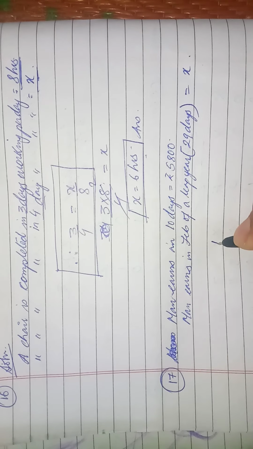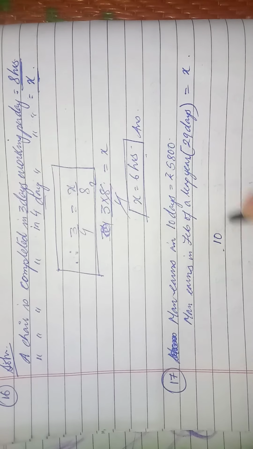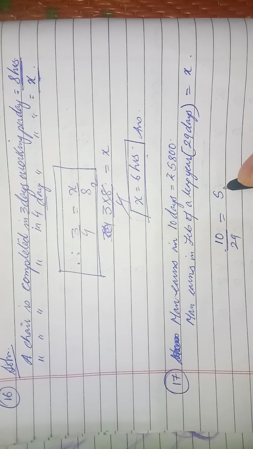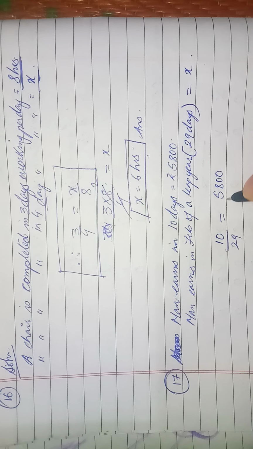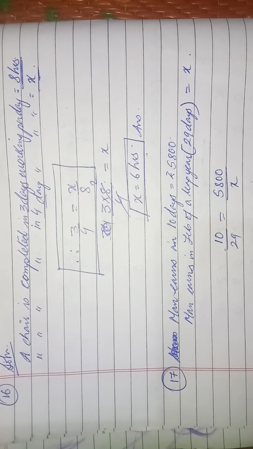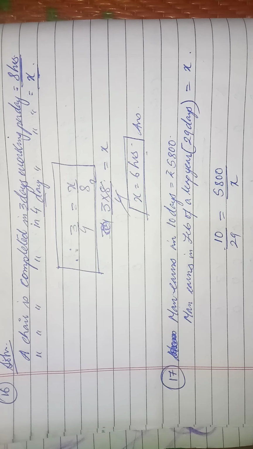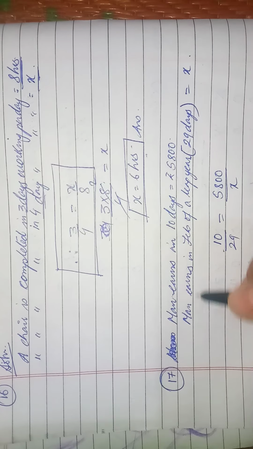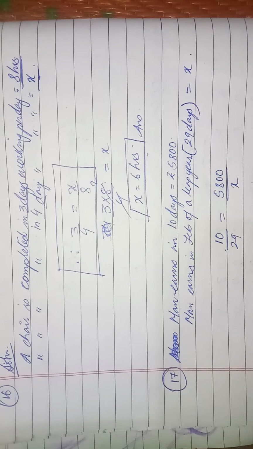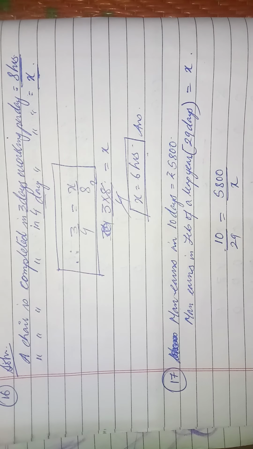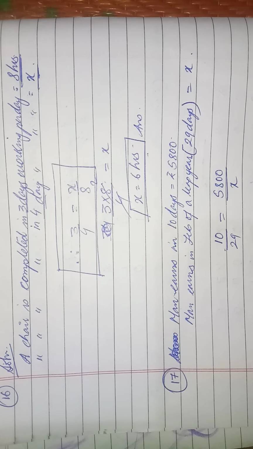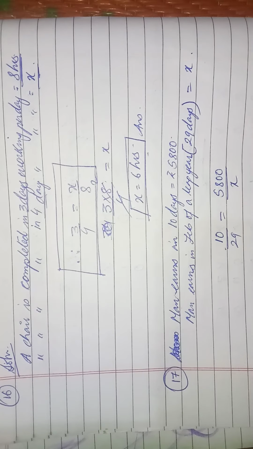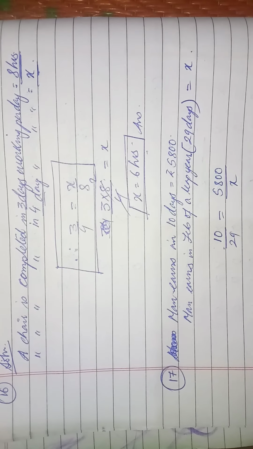So let us do 10 upon 29 equals 5,800 divided by X. Is there any problem? No. So let us do cross multiplication. He earns in the month of February 5800 into 29 on top, 10 coming down.